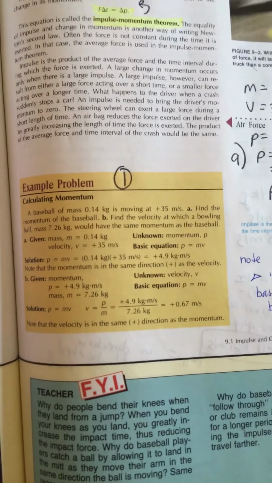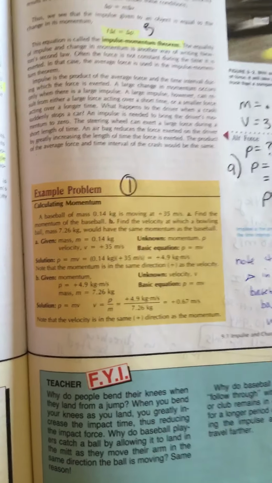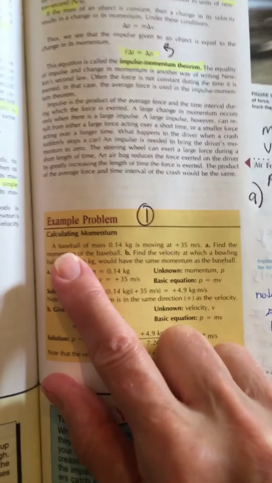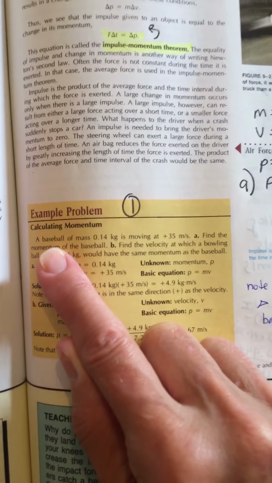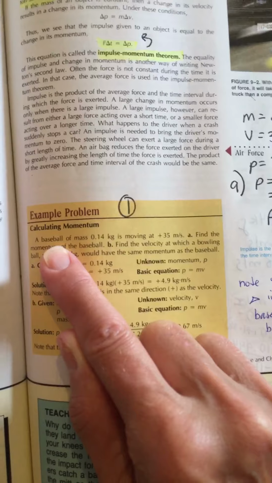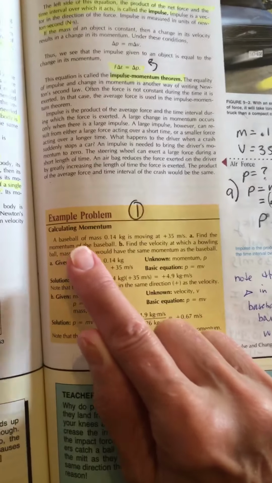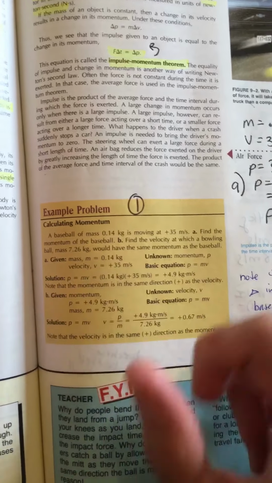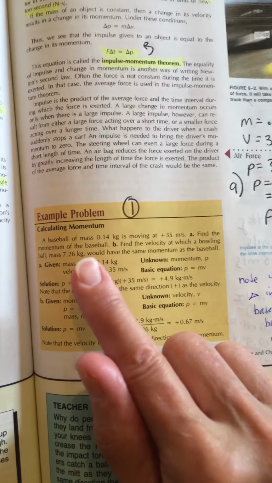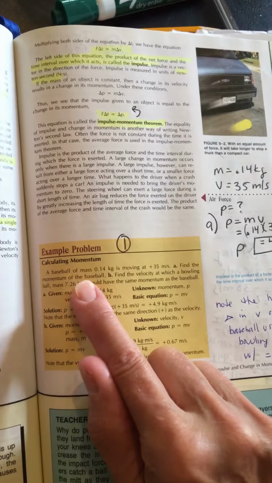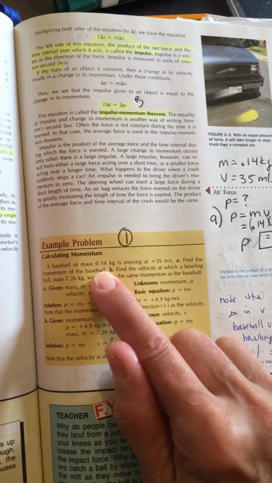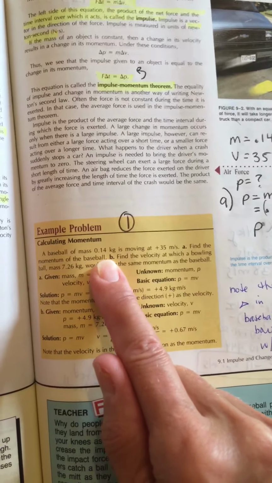Okay, so example problem number 1 is on page 177, and this is what it says. You can read silently while I read out loud, or you can read out loud because I can't hear you. A baseball, and remember, these are word problems, and what we want to do is get rid of the words and just make it numbers because then it's easy. A baseball of mass 0.14 kilograms. So that's my first number.